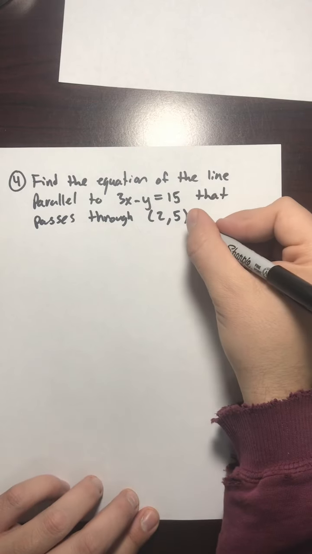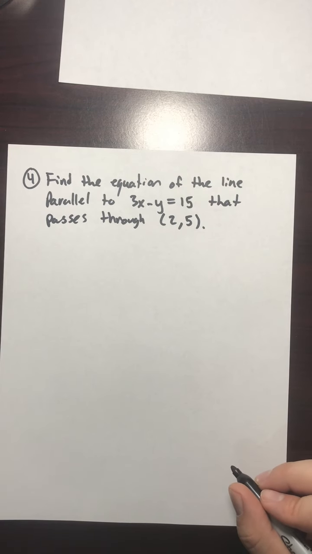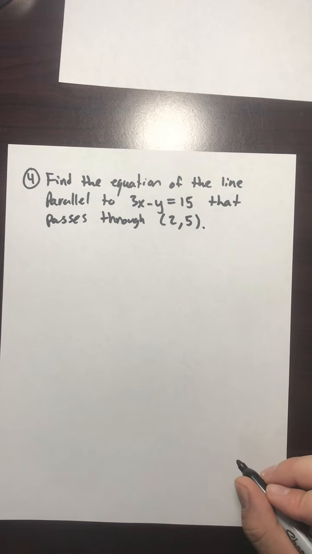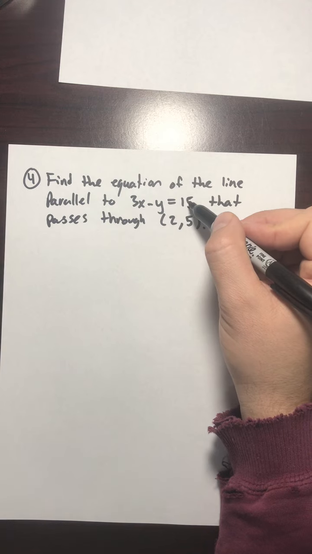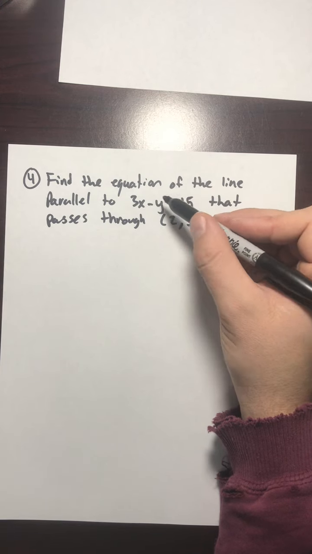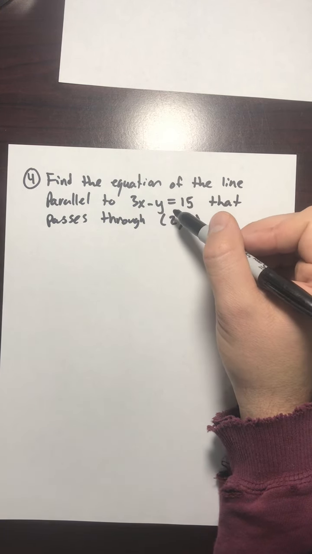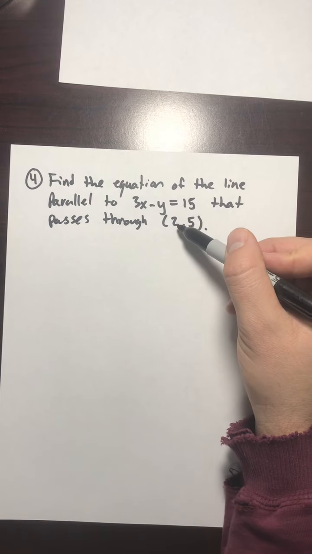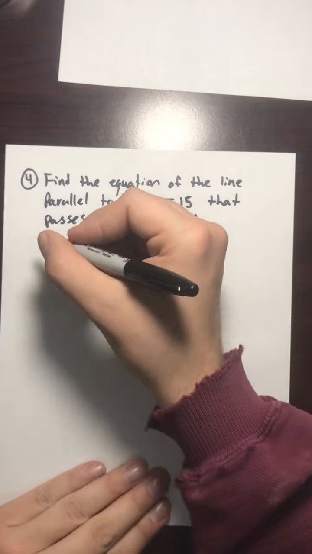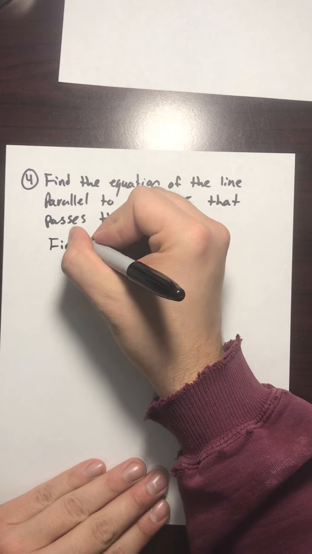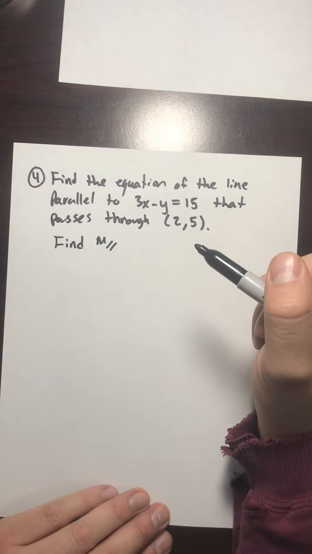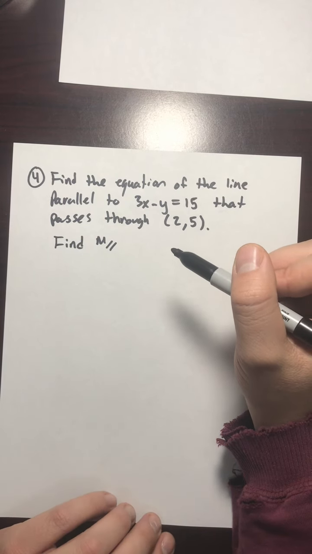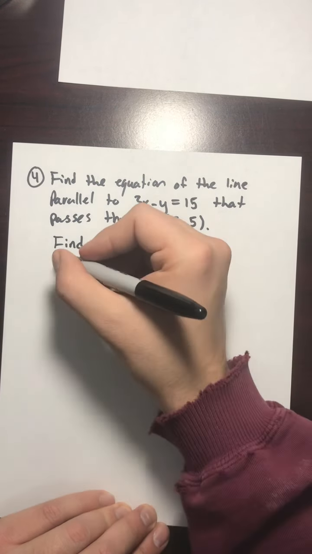Okay, so we're going to find the equation of the line parallel to 3x minus y equals 15 that passes through the point 2, 5. So we have a line given to us. We need to find the parallel slope. Then we need to give the equation of the line that is parallel to this line, and it must pass through 2, 5. So we need to find the parallel slope. That double backslash and the subscript is how I'm communicating parallel.